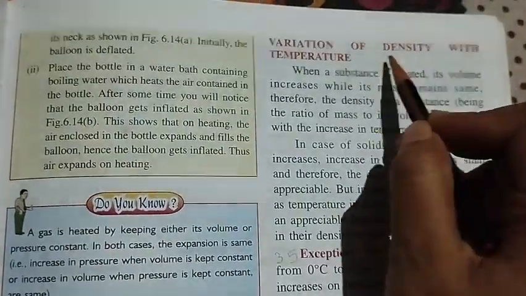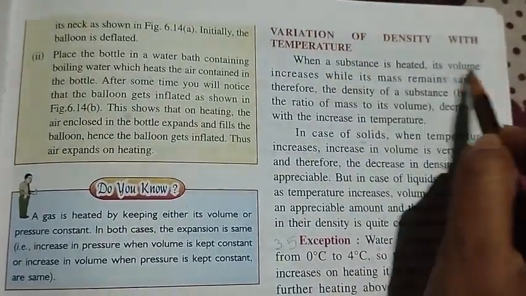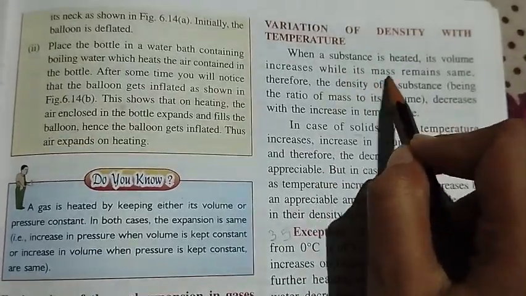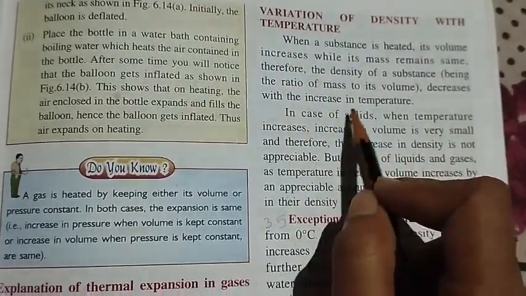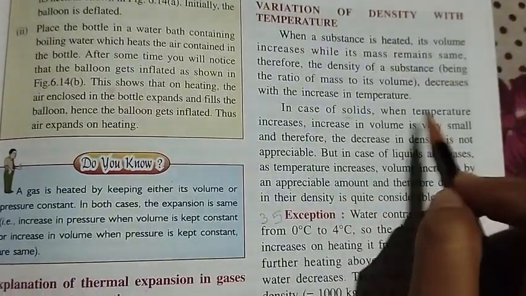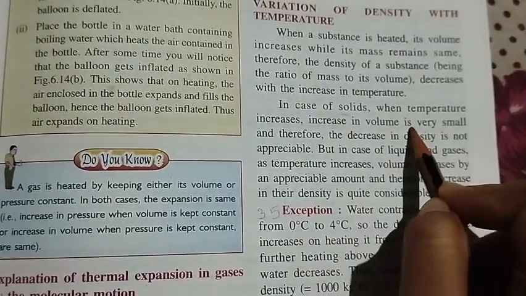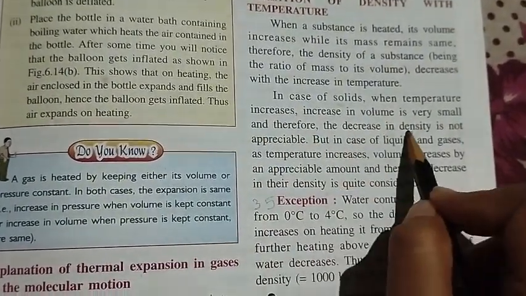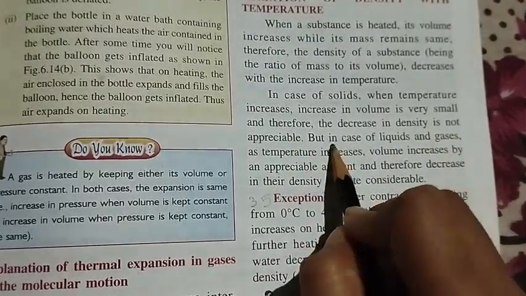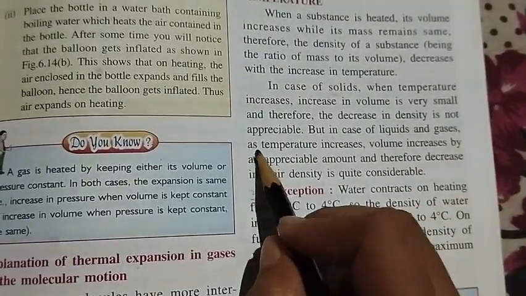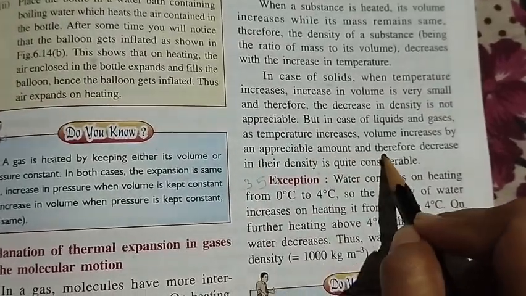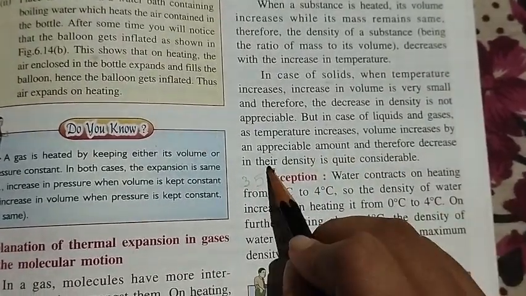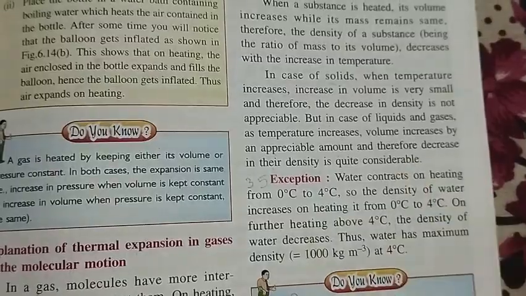Variation of density with temperature. When a substance is heated, its volume increases while its mass remains the same. Therefore, the density of a substance decreases with the increase in temperature. In case of solids, when temperature increases, the increase in volume is very small, and therefore the decrease in density is not appreciable. But in case of liquids and gases, as temperature increases, volume increases by an appreciable amount, and therefore the decrease in their density is quite considerable.